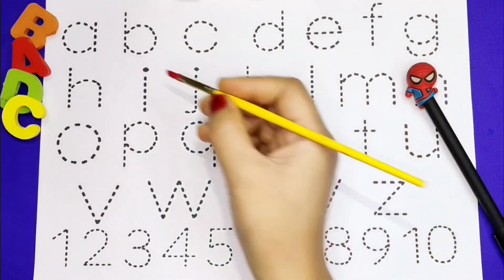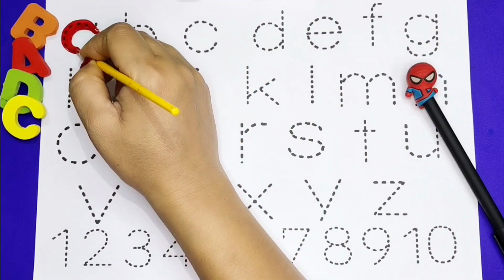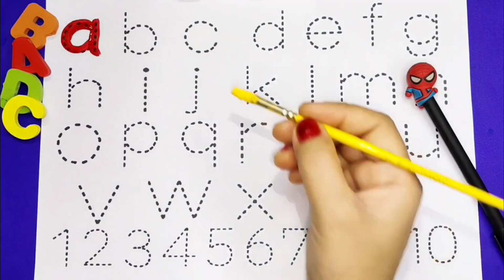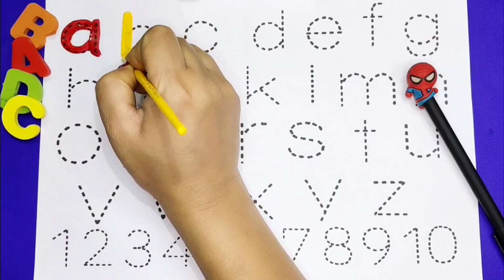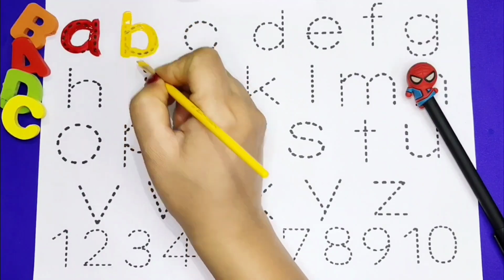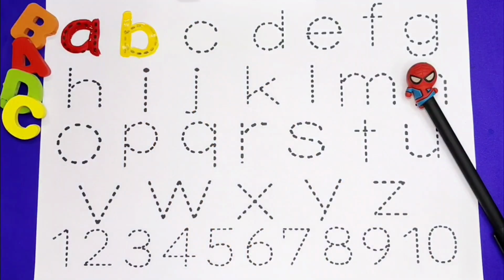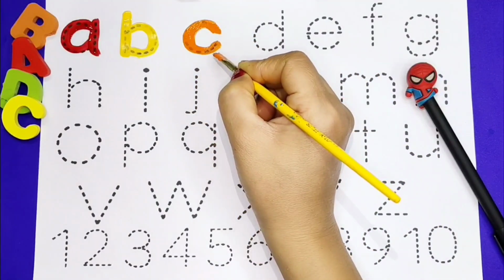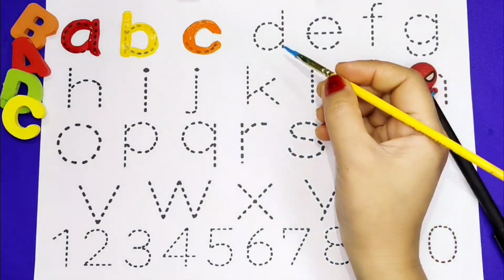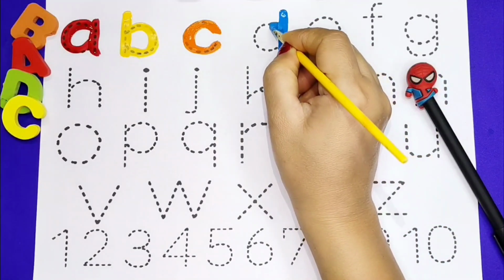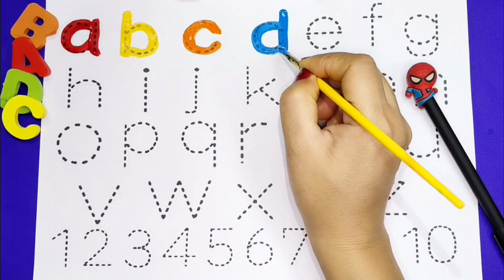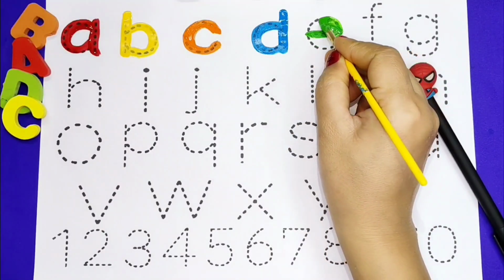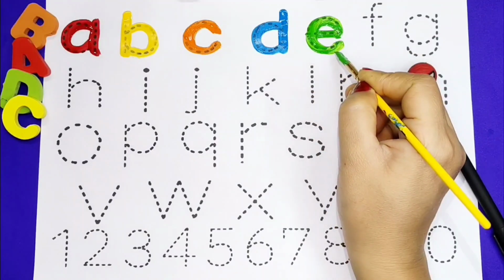Let's paint. Red color. A, A for alligator. Yellow color. B, B for ball. Orange color. C, C for cow. Sky blue color. D, D for duck. Light green color. E, E for elephant.